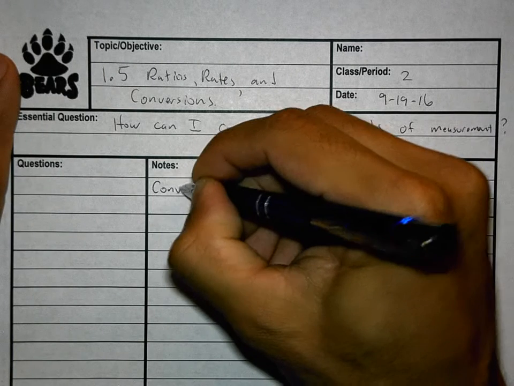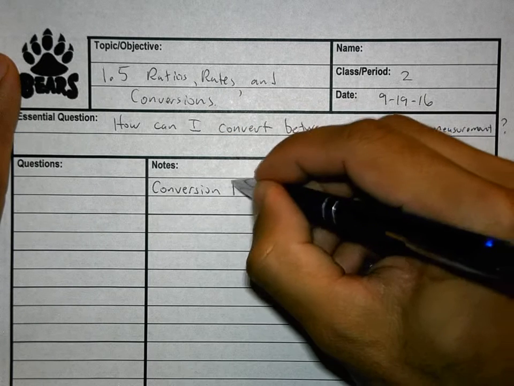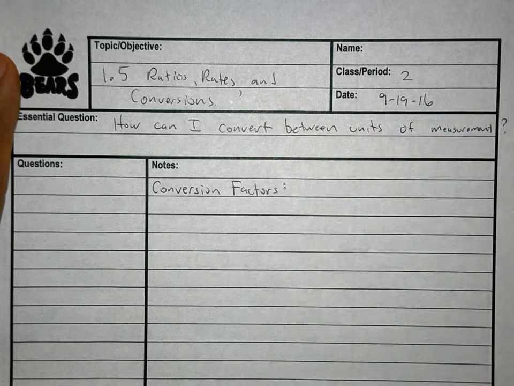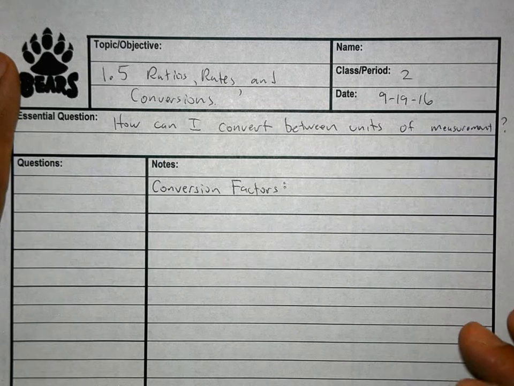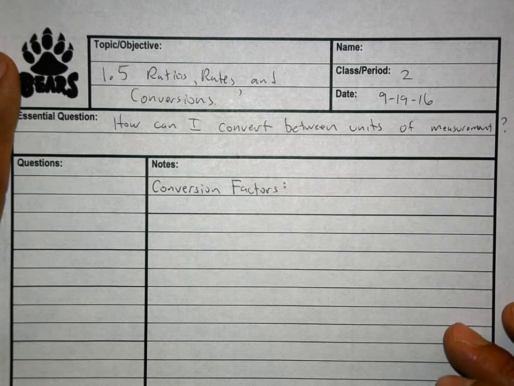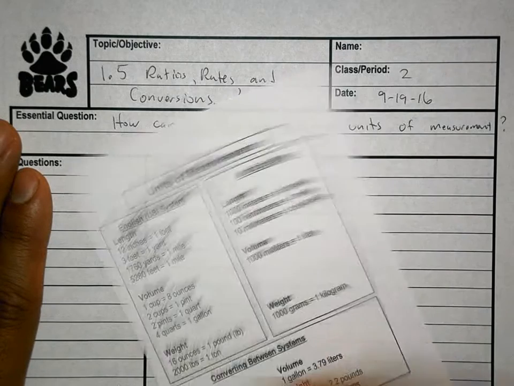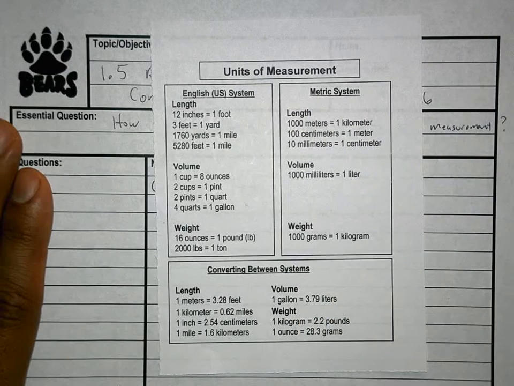The first thing we need to talk about is what conversion factors are. You're going to use the conversion factors that you see on your sheet of paper, this little quarter sheet of paper that I gave you.